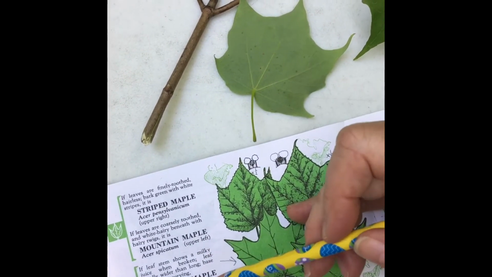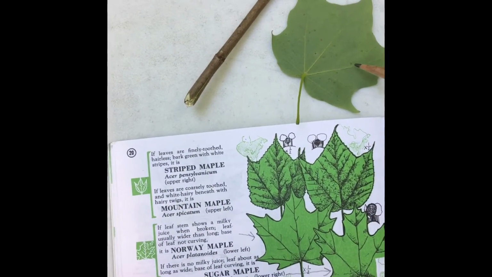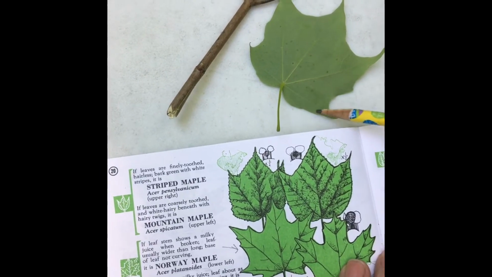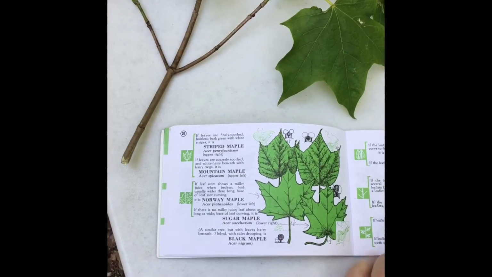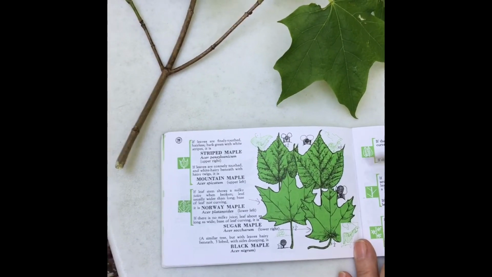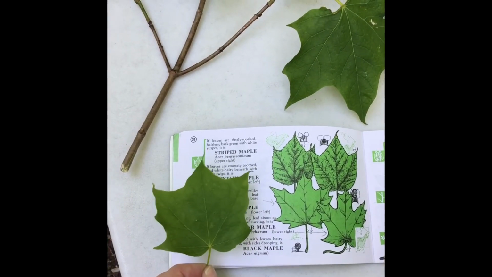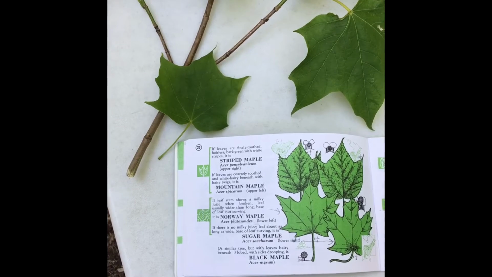And the other choice here is if there is no milky juice, leaf about as long as it is wide, the base of the leaf is curving. See that right there? Looks like a little mustache, kind of. So from all of our research, we found out that we have a sugar maple. Okay, and you can see here some of the other relatives of the sugar maple that we have in Michigan.